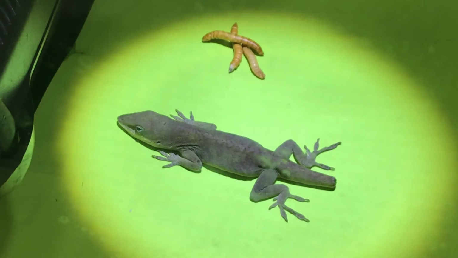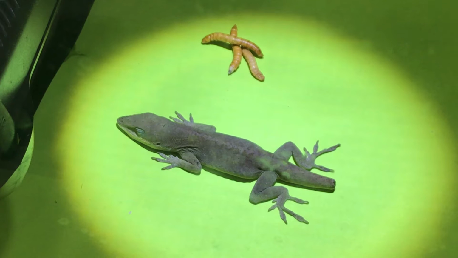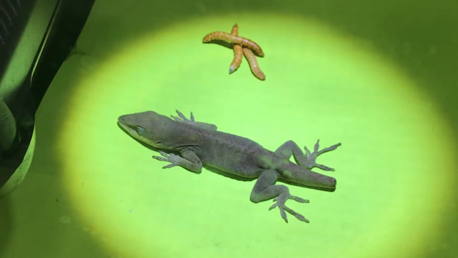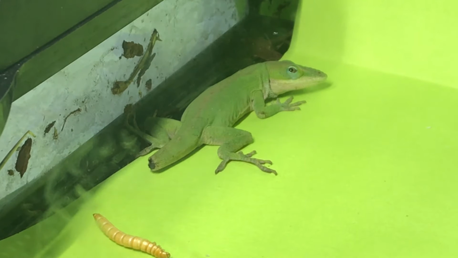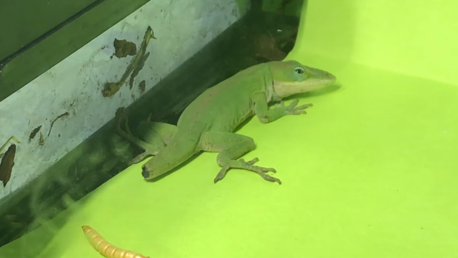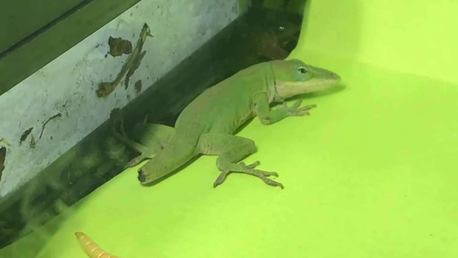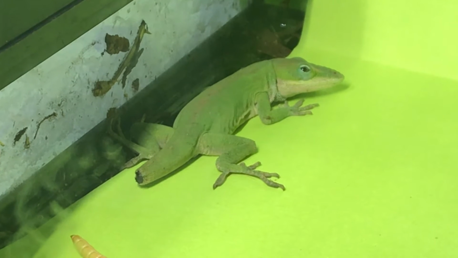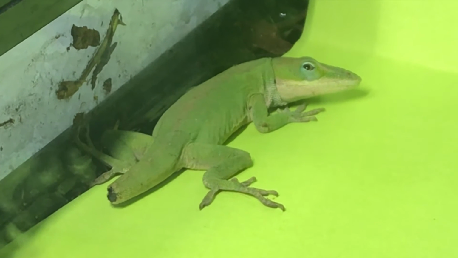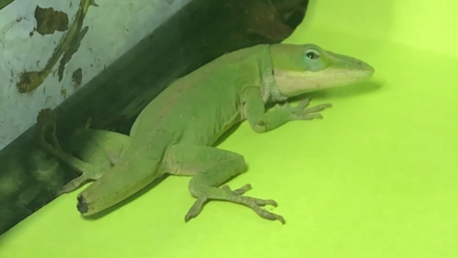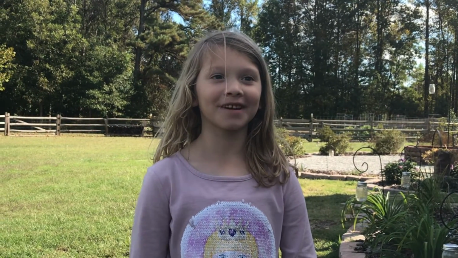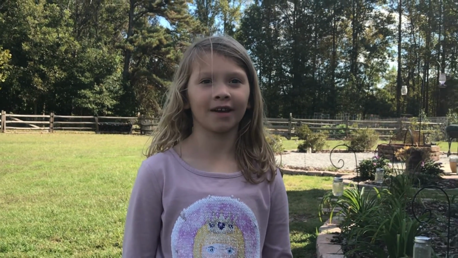He's on green paper to see if he will change color. We came back to our experiment and he's a lighter color than he was. He had never changed green before. This is Delaney reporting from North Carolina.